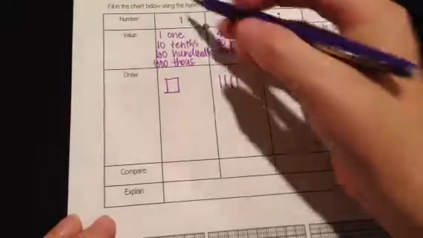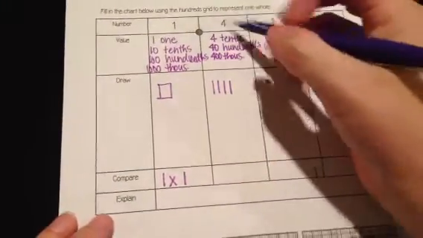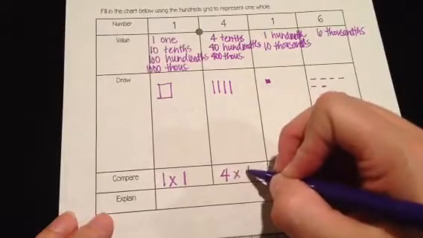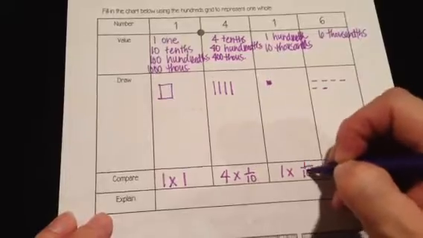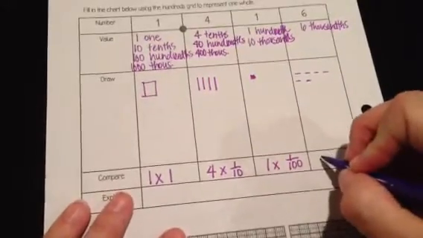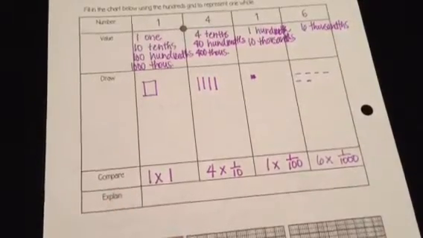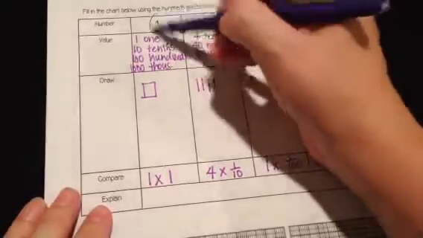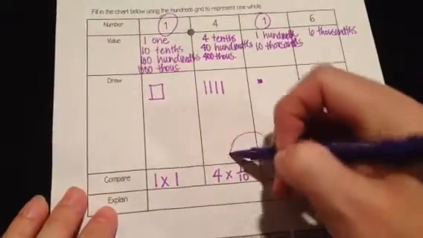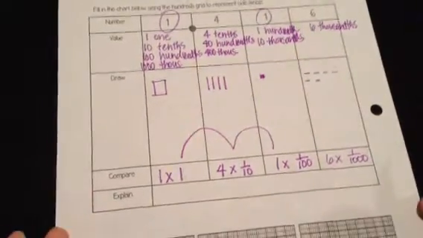And again, in the compare box, we're going to worry about the digit and multiply it by its place value. So we have a 1 in the ones place, so it's 1 times 1. We have a 4 in the tenths place, so it's 4 times 1 tenth. A 1 in the hundredths place, so it's 1 times 1 hundredth. And a 6 in the thousandths place, so it's 6 times 1 thousandth. And the two digits that are the same that we would be comparing are the ones. And again, they are 2 jumps away, telling us that they are 100 times greater or less than the other.